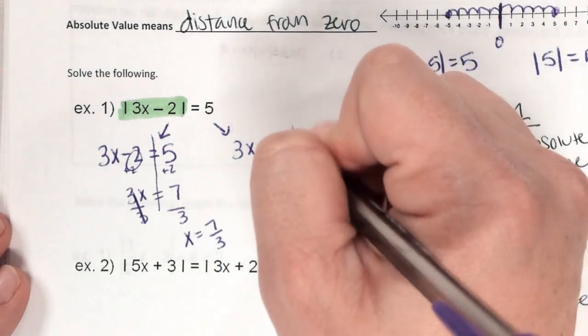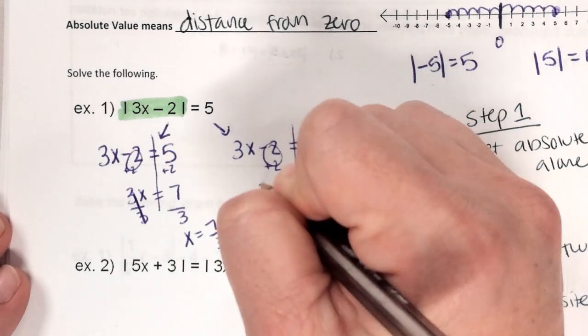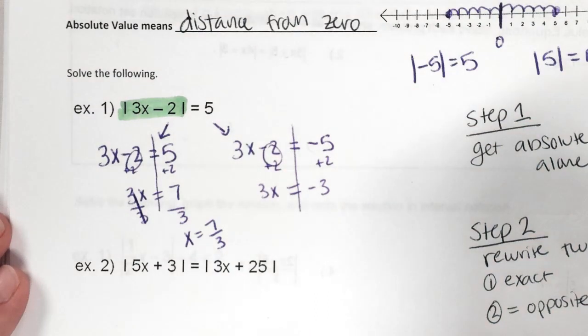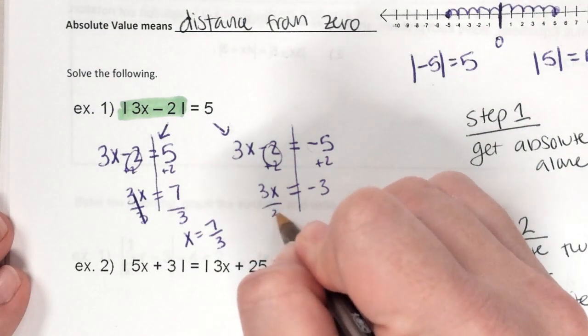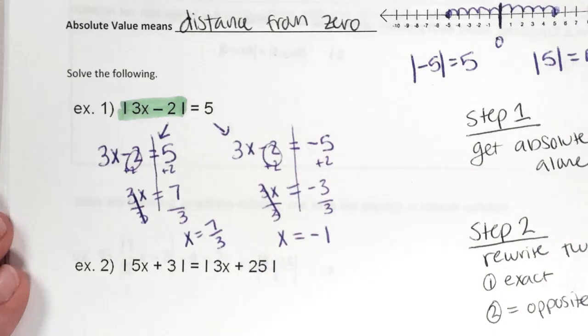Okay, so let's solve the other side. We have plus 2, plus 2. 3x equals -3. Divide by 3, divide by 3, and I get x equals -1.